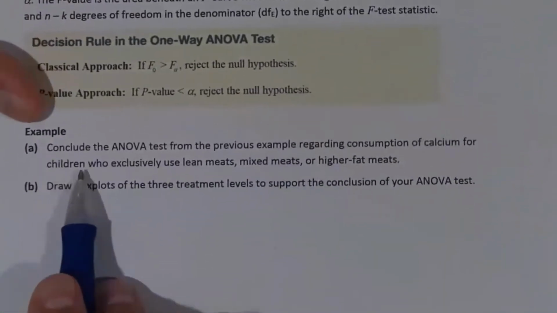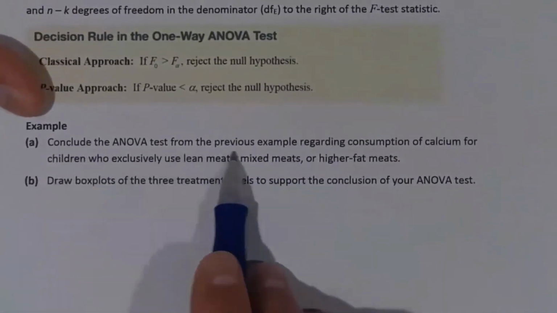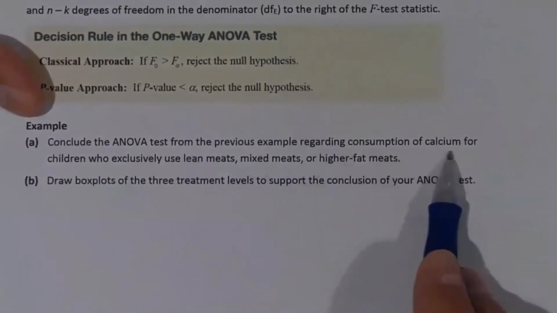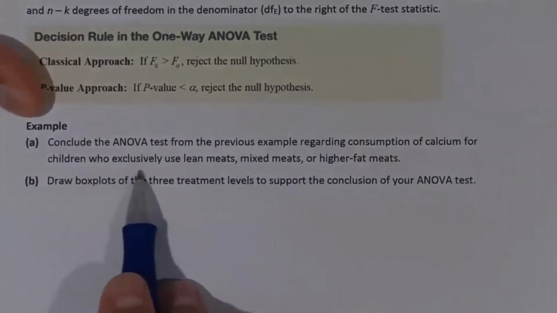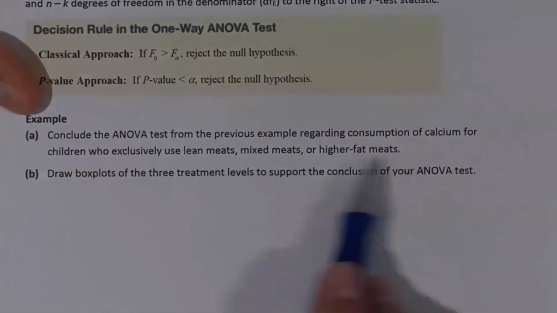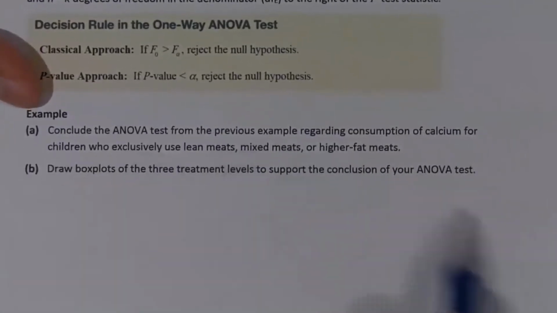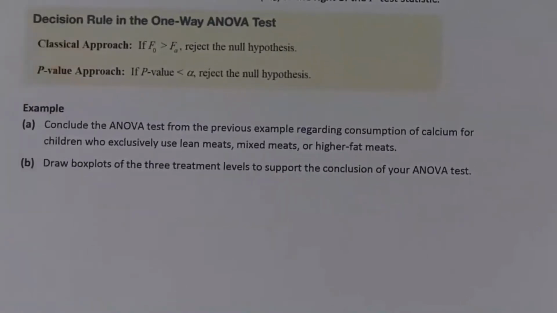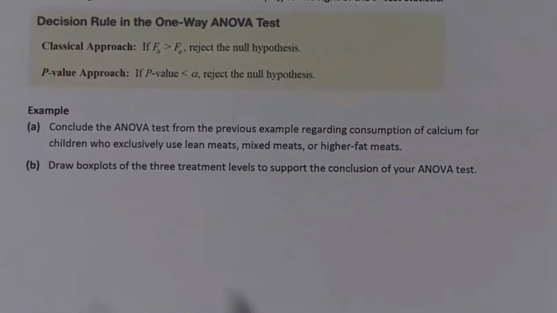So example, conclude the ANOVA test from the previous example regarding consumption of calcium for children who exclusively use lean meats, mixed meats, or higher fat meats. So we're going to conclude our ANOVA test for the calcium consumption problem, and then we're going to draw box plots of the 3 treatment levels to support the conclusion of the ANOVA test.